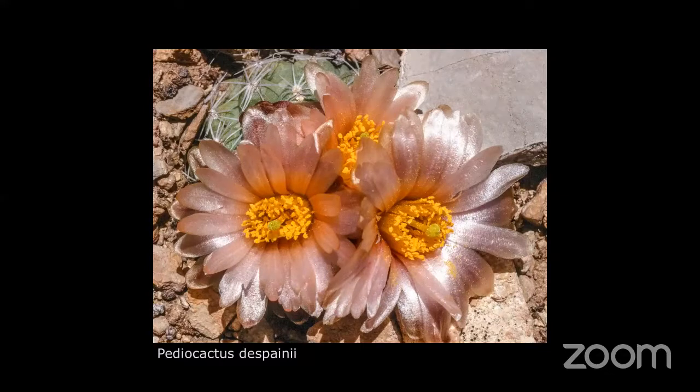The flower color looks different, but we've already established that that's quite a variable characteristic of these plants. It may be that Pediocactus dyspanii and winkleri will someday be determined to be the same species, just with variations that occur across a north-south cline.